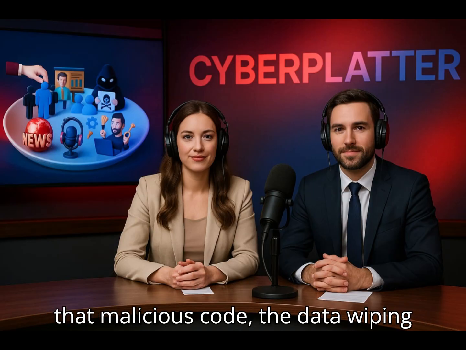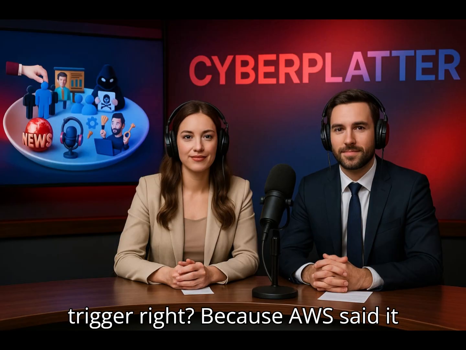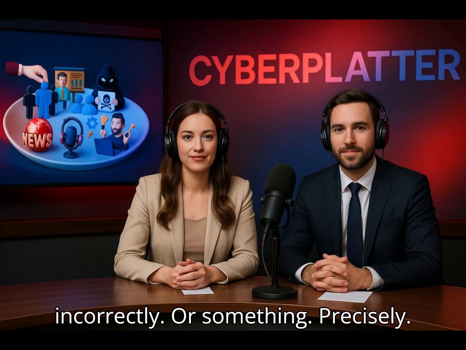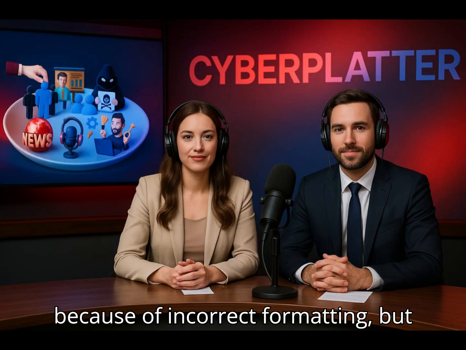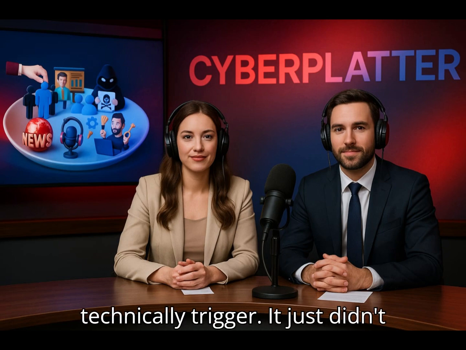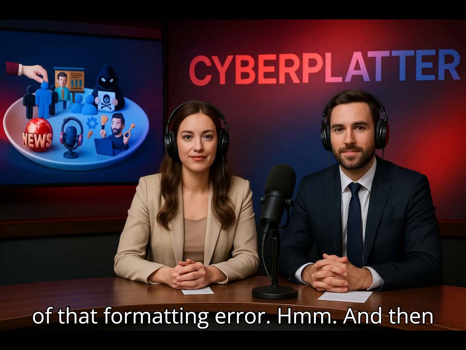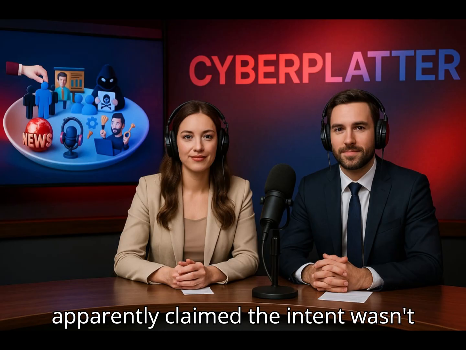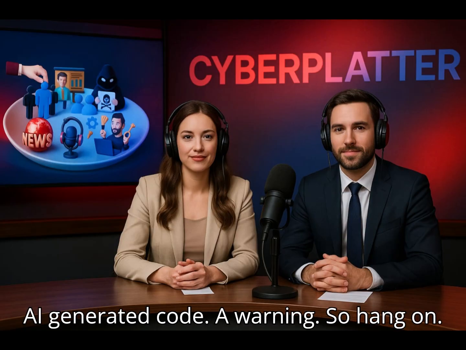The debate about whether that malicious code, the data wiping part, actually did anything. Did it trigger? Right, because AWS said it couldn't run, it was formatted incorrectly or something? Yeah, precisely. AWS emphasized it couldn't execute because of incorrect formatting. But some others looking at it argued it did technically trigger, it just didn't manage to cause any actual damage because of that formatting error. And then you have the hacker statement. They apparently claimed the intent wasn't destruction, but a warning specifically about the security risks of AI-generated code.